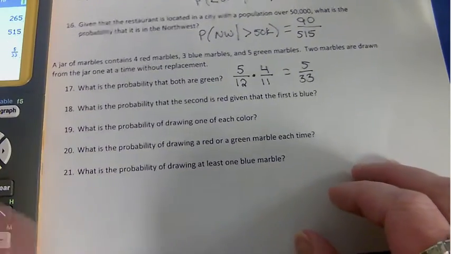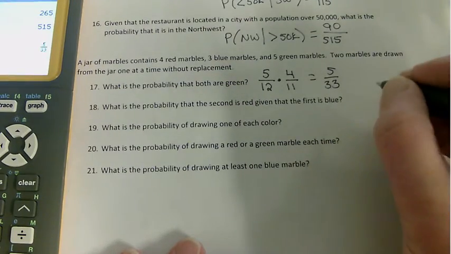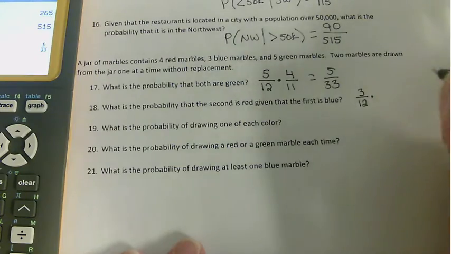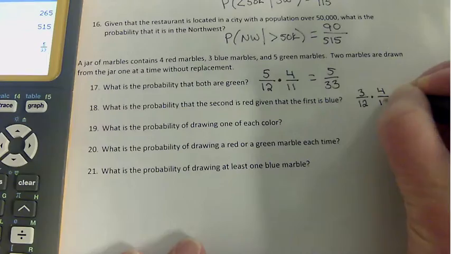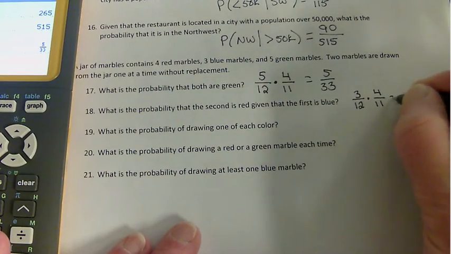What is the probability that the second is red given that the first is blue? Okay, so the first is blue. That'd be 3 out of 12. The second is red. That'd be 4 out of 11. That's easy. 3 times 4 is 12. That's 1 out of 11.